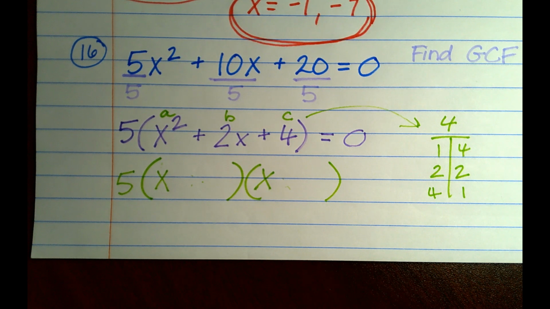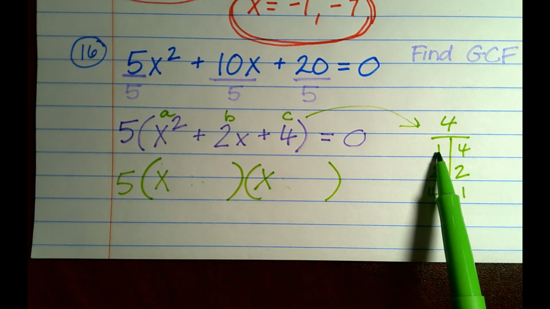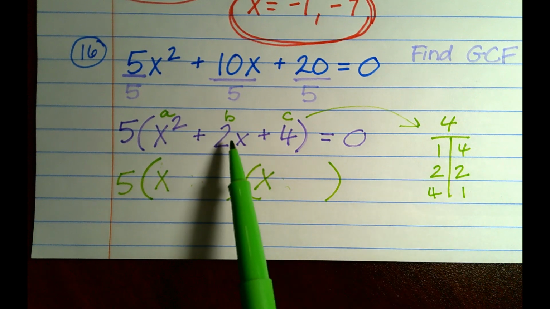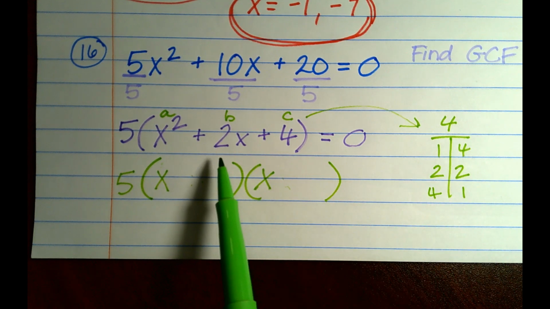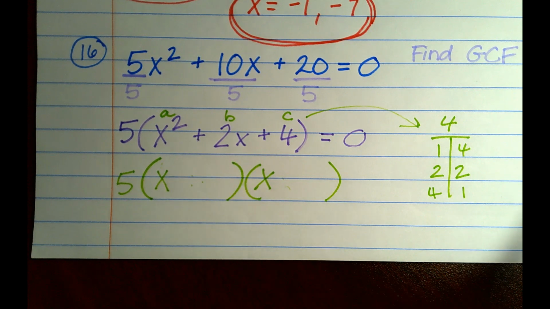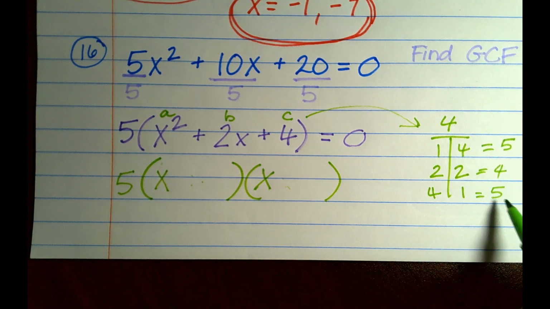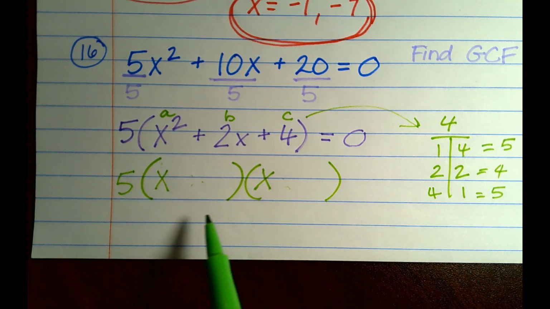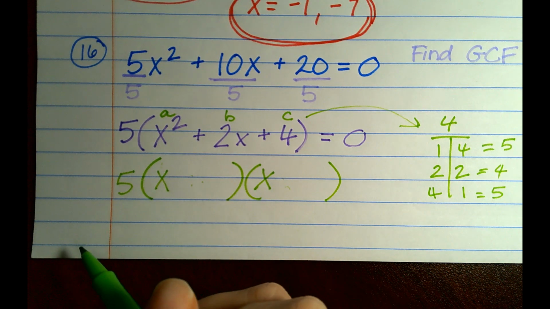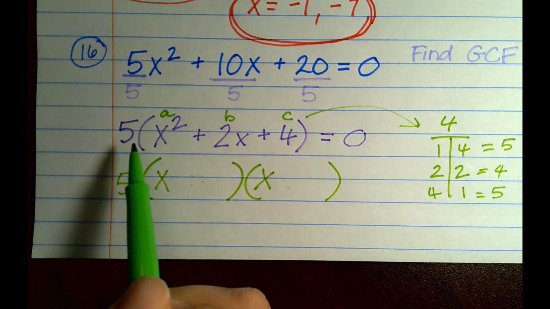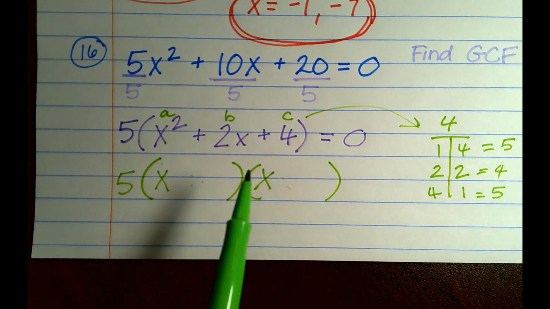Something's not right here, is it? Is this one going to work? No. I don't think it is, because no matter what, none of these options are going to add up to 2x, are they? That's tricky. 1 and 4 is 5, 2 and 2 is 4, 4 and 1 is 5. Even if I checked it with the rainbow method, I just have x and x here, so nothing's going to work. This one's not factorable, is it? It's not. This one is not factorable. We can factor out a 5, but that's really all we can do.